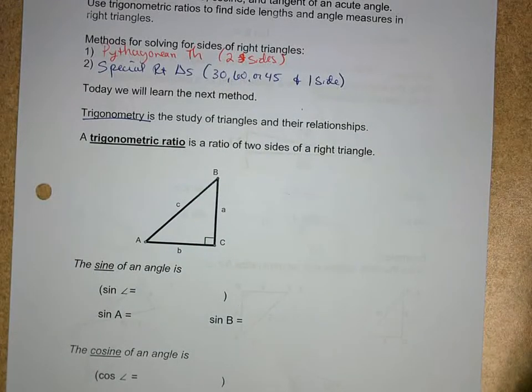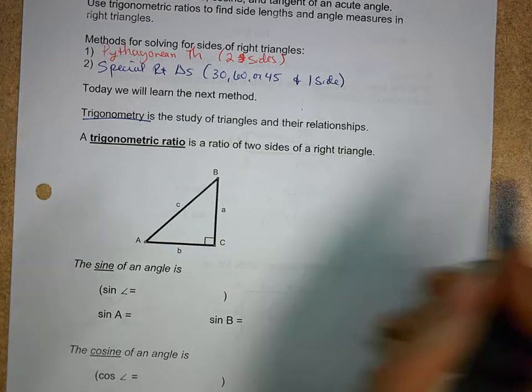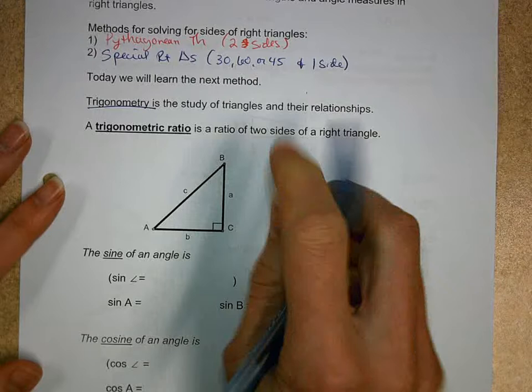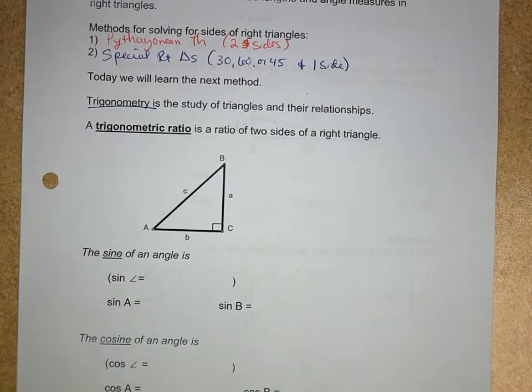trigonometric ratios. Well, trigonometry is the study of triangles and their angles and the side relationships, and in fact you can do a whole course on this. We include that in our pre-calculus course here. But we're going to use ratios. Now what's a trig ratio? It's a ratio of two sides of a right triangle. Why do these work? All because of similar triangles.